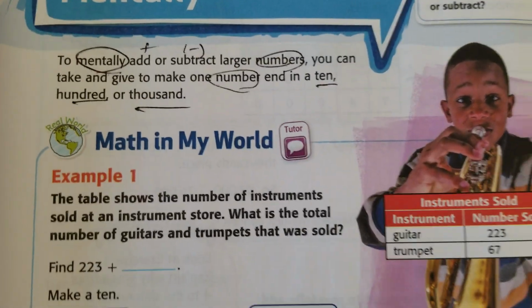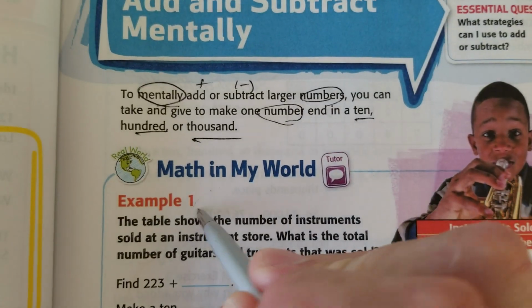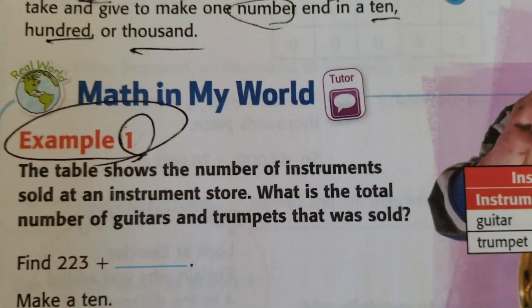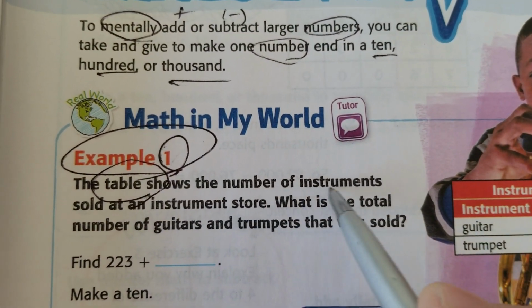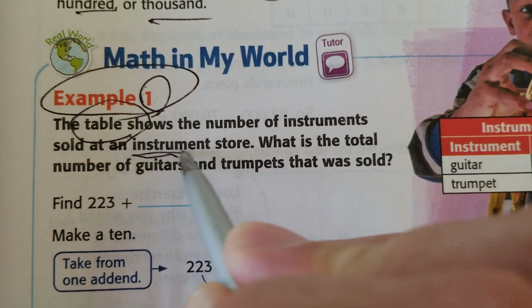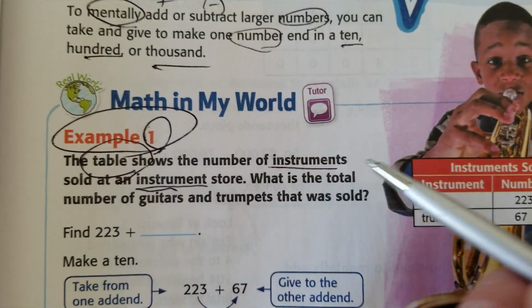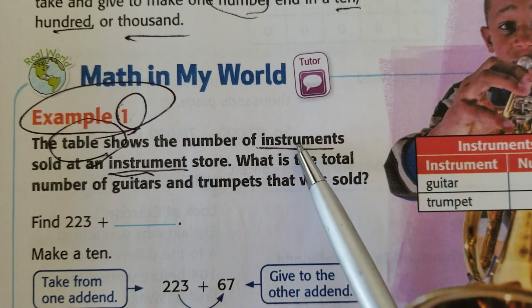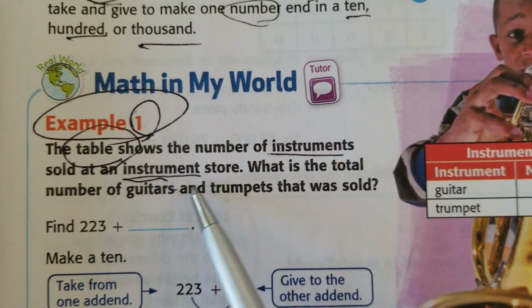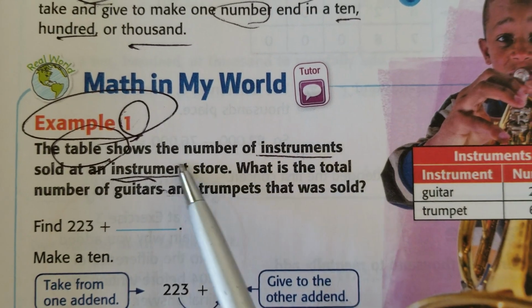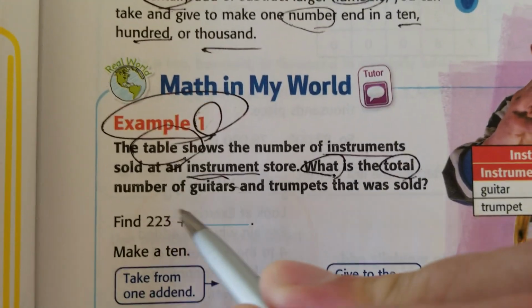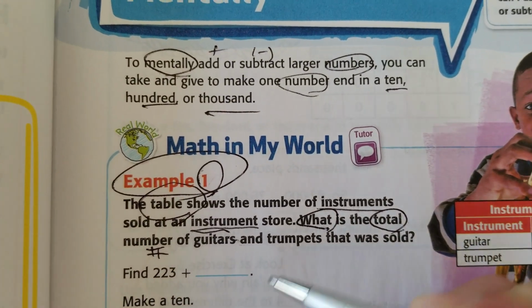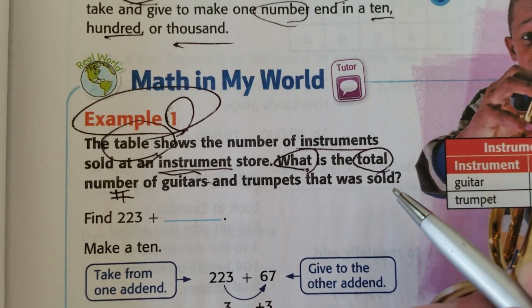Math in My World, so there's always a nice, funny little example. Example 1. The table shows the number of instruments sold at an instrument store. So we're talking about instruments. We could talk about anything. When it's math, honestly, it really doesn't matter what they throw in there. We could say food. What is the total number of guitars and trumpets that were sold?